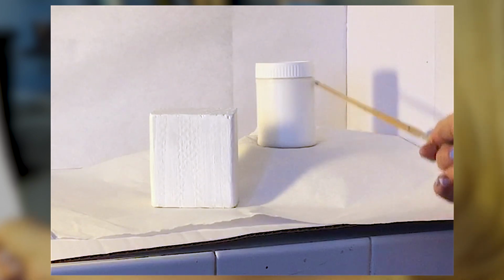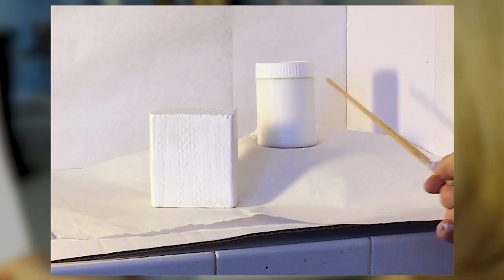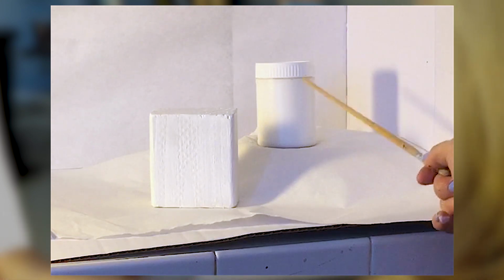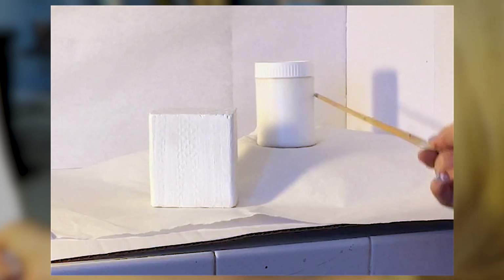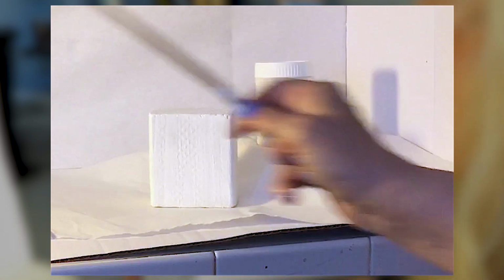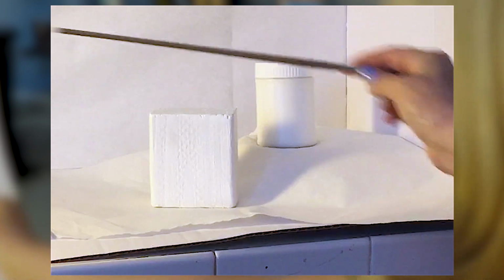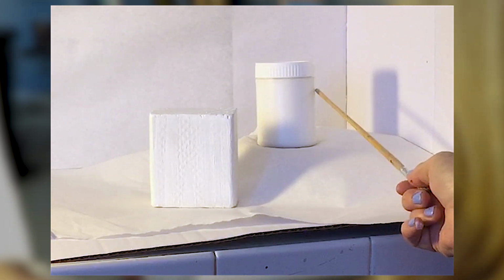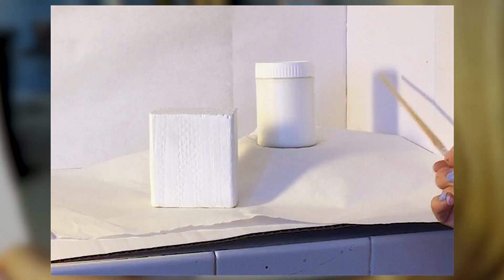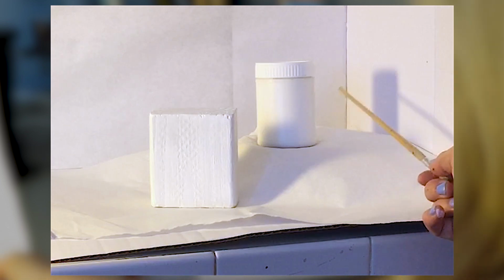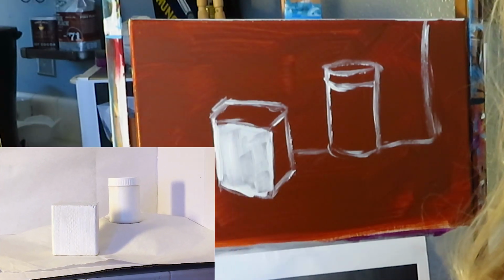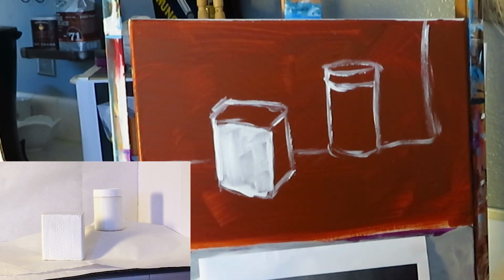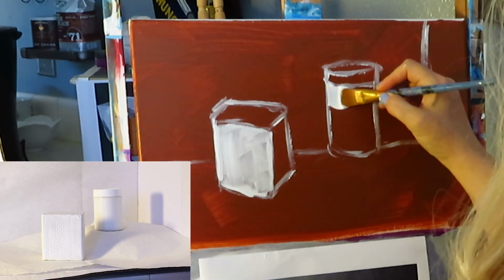And then this reflected light back here, you can see it's not dark over here. This is the darkest part of the tub. The reason that this is not really dark, even though the light source is coming from this direction, is because the light is bouncing off of the wall and coming back onto this side of the tub. So again, this is all a part of really paying attention to where the shadows are hitting.